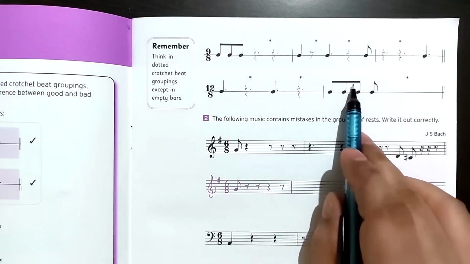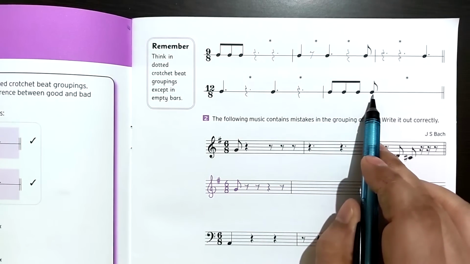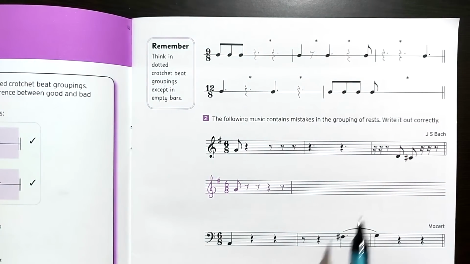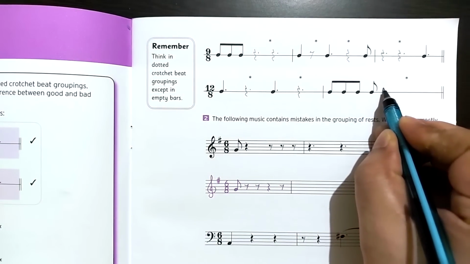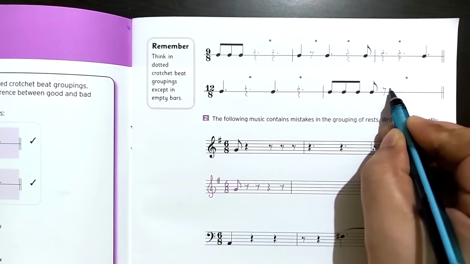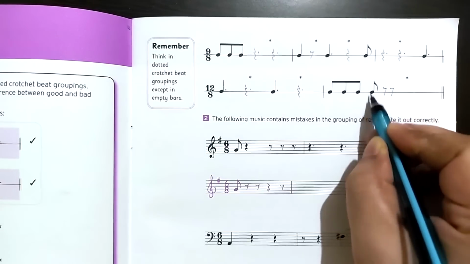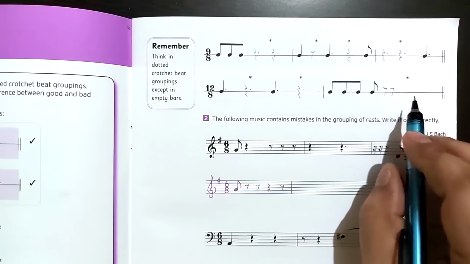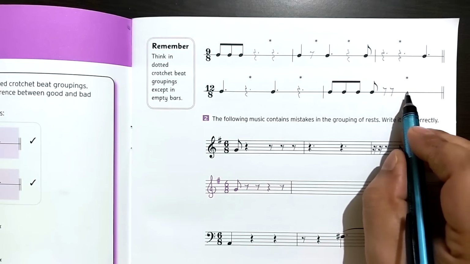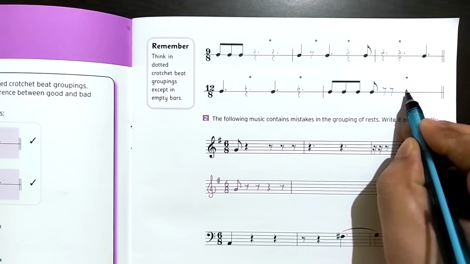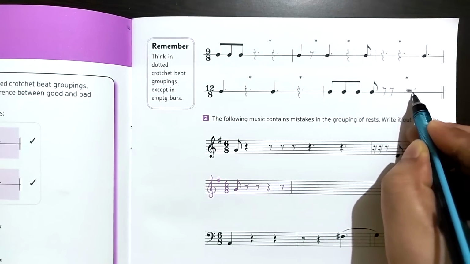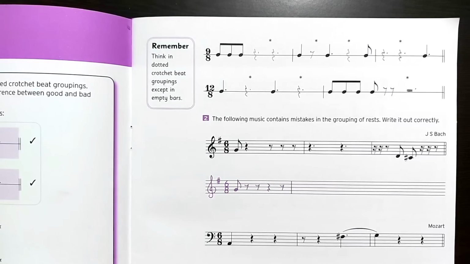Now next one you can see 3 crotchet beats, you can see 1 quaver. To complete this one we cannot put a crotchet rest after this, first we have to complete this one. So we complete this as a quaver rest, and then 1 more quaver rest. This completes 1 dotted crotchet beat value. After this you can straight away put a minim rest, because this completes your 6 quaver rest. Okay, so this is how you can go about it.